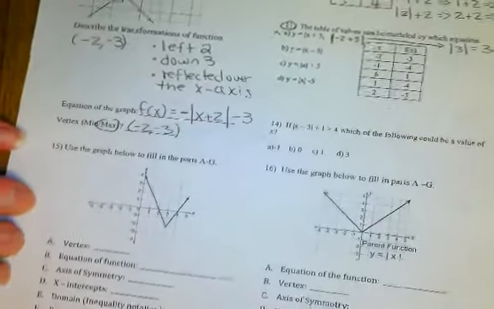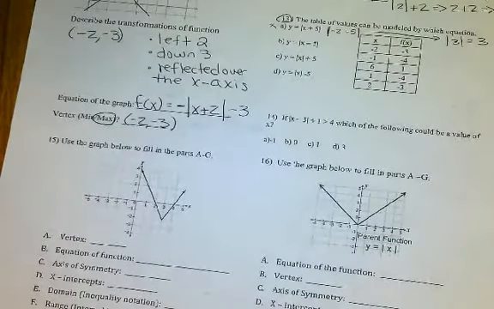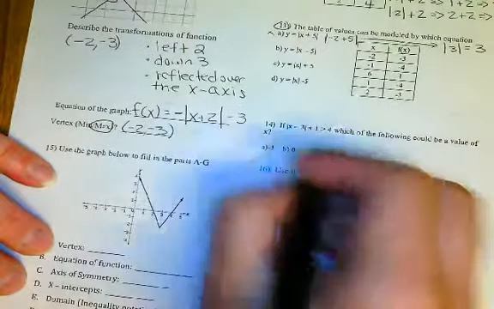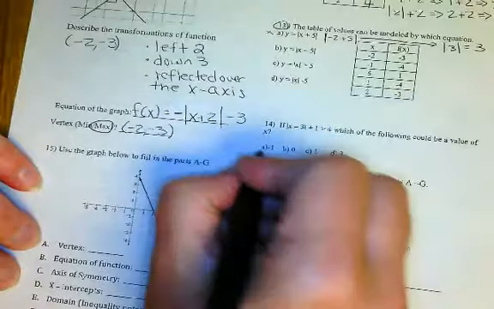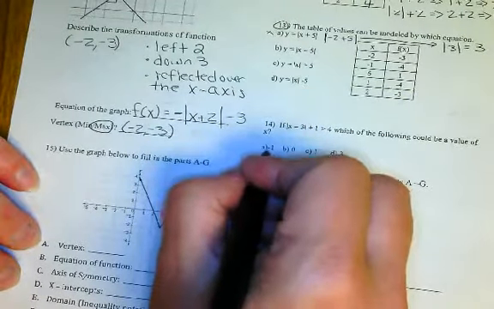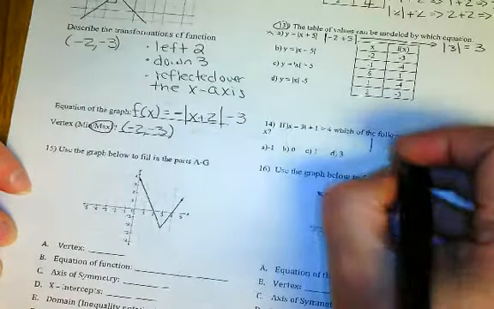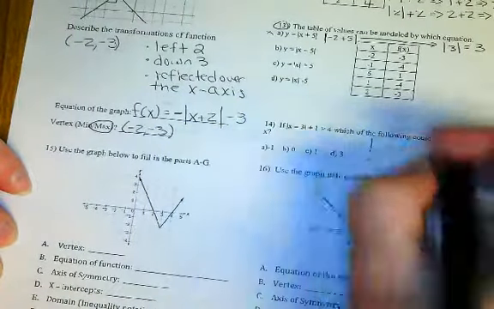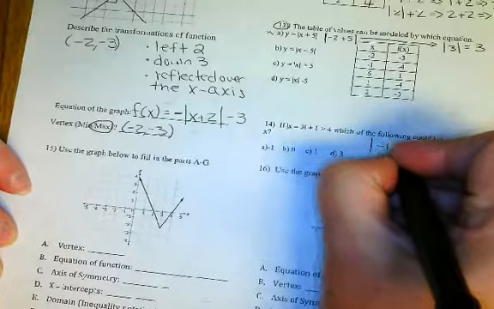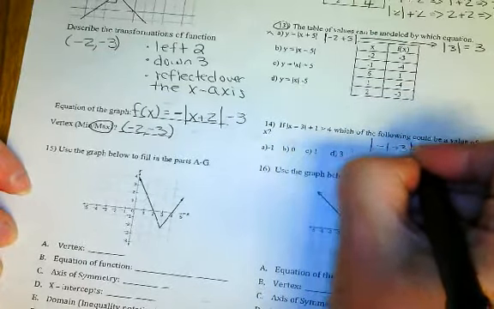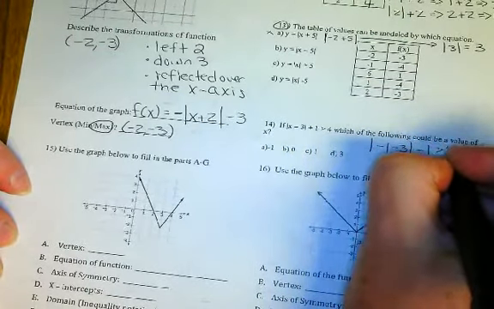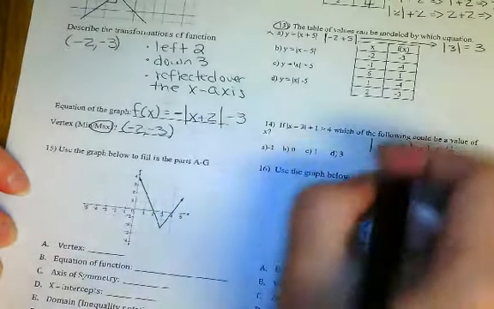Okay, on number 14, it says, if the absolute value of x minus 3 plus 1 is greater than 4, which of the following could be a value of x? So what I'd want to do here is, again, it's all about substituting in. So I'm going to do the first one here, and let's see if it works. And then if it doesn't, y'all can figure out the rest of them. So there's my x, and they're saying it's -1. So the absolute value of -1 minus 3 plus 1 is greater than 4. Okay, well, let's find that out.